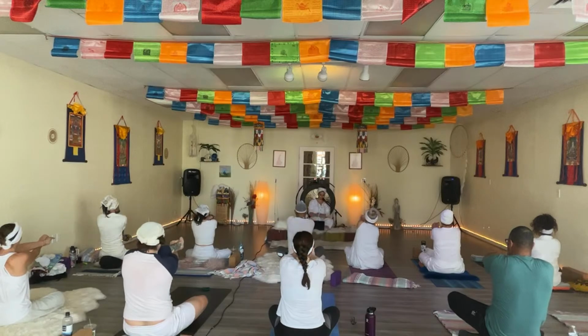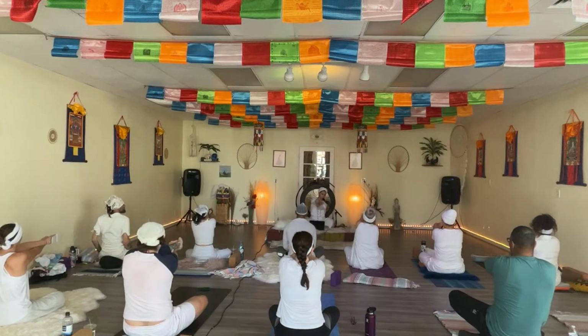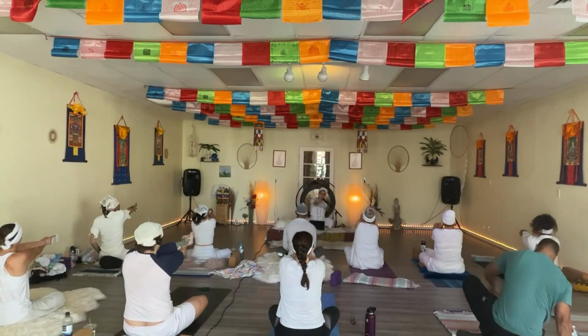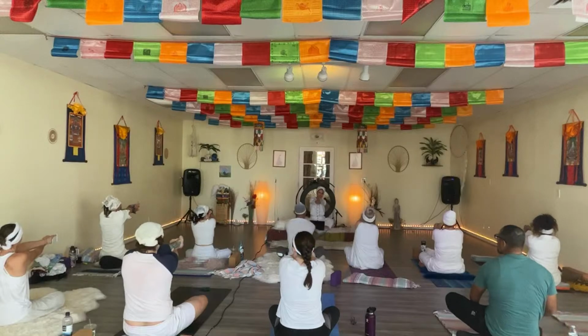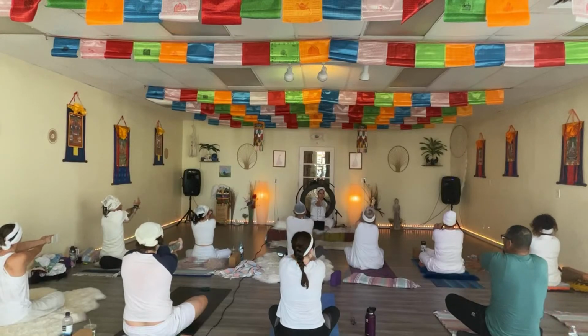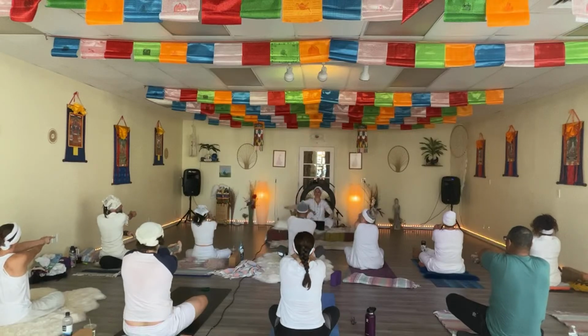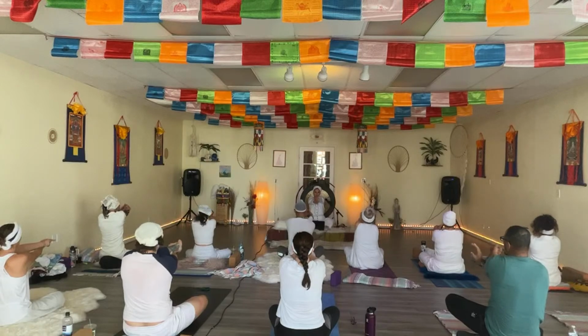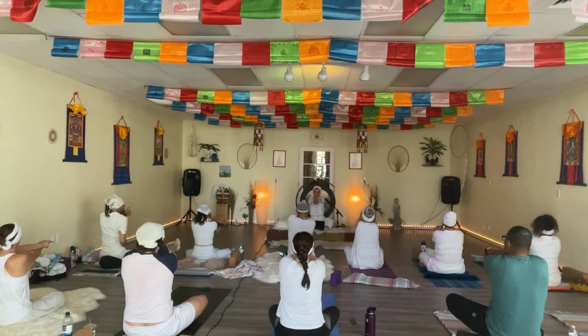Make sure the elbows are locked until you're at shoulder level. So you should be, I can't twist it all the way, but kind of like that. It's like an eagle pose, if you will. Breath is long and deep.